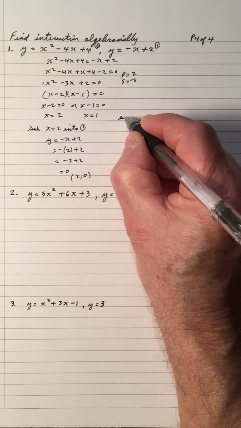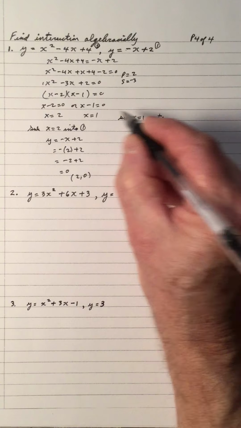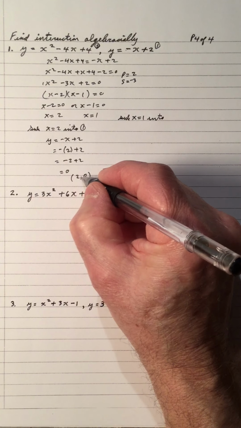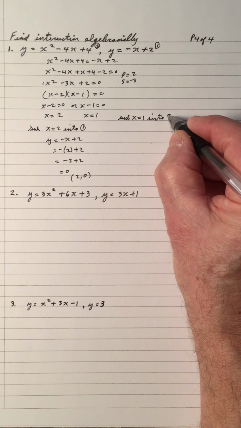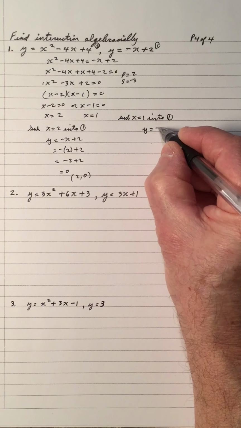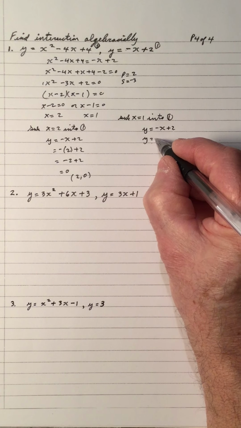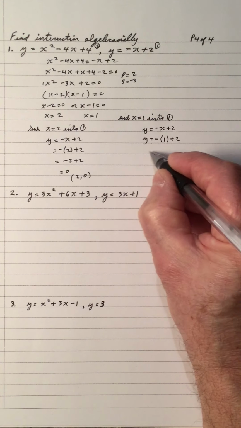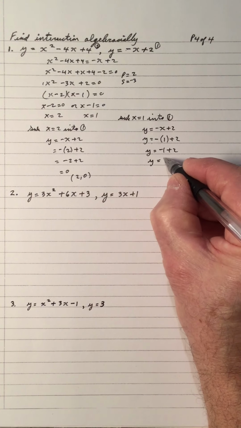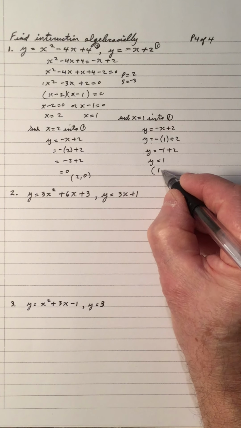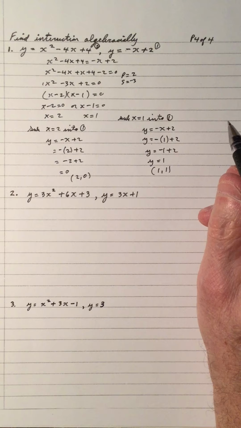Now we're going to sub x equals 1. So we did 2, we got a 0 for y. Now I'm going to do x is 1 into number 1. Again, sub into the linear, less values. The negative of 1 plus 2. And again, there's negative 1 plus 2. So y is 1. So the point is x is 1, y is 1. So we have 2 points of intersection.